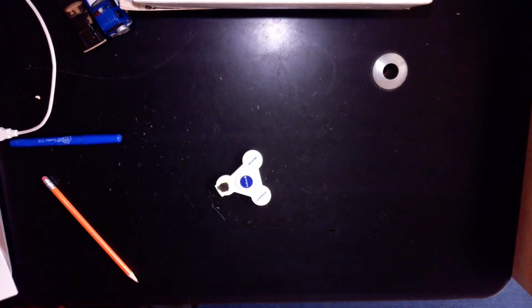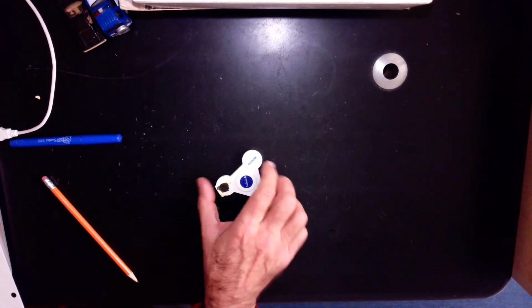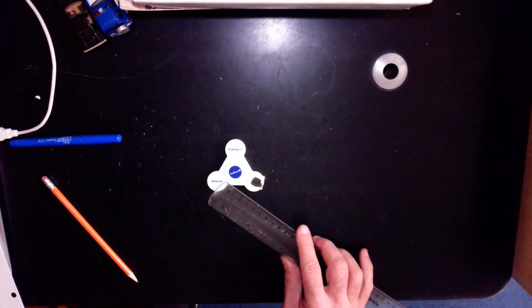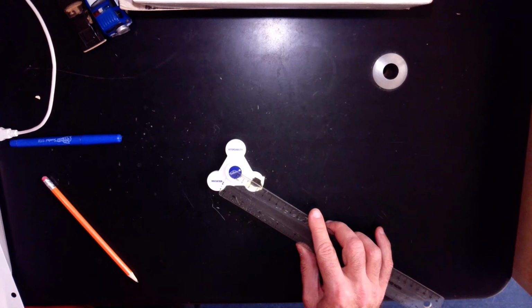Next is part B, which is the fidget spinner. All right, so there's a fidget spinner. We're going to do exactly the same thing. This just has a much smaller radius. So when I measure the radius of this, I get 3.8 centimeters.